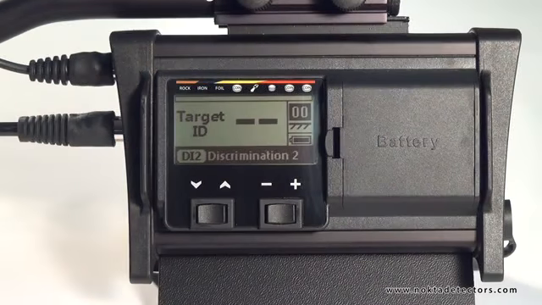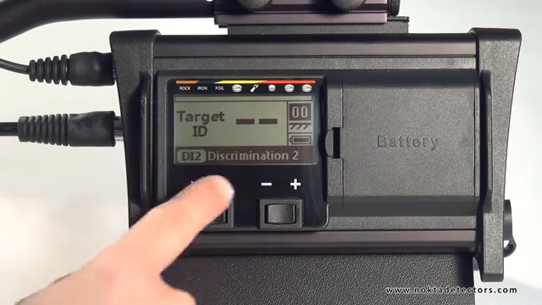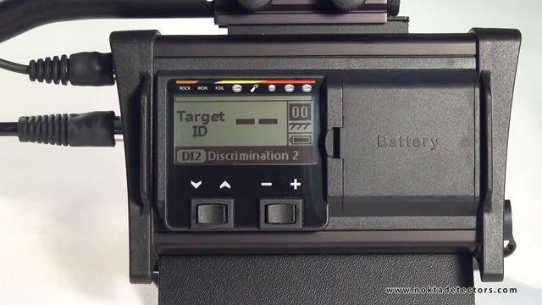Now let's go through the main screen and menu options of the Force. On the main screen, you can see all the information you need during searching, ground balancing, and pinpointing. Now let's go through them one by one.